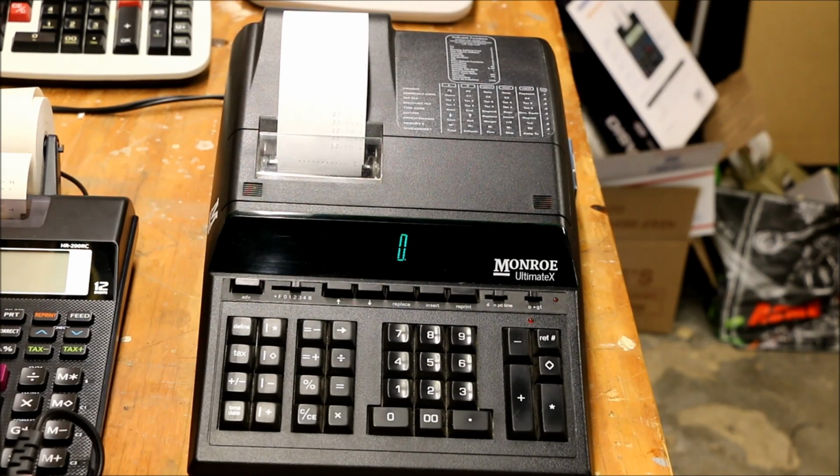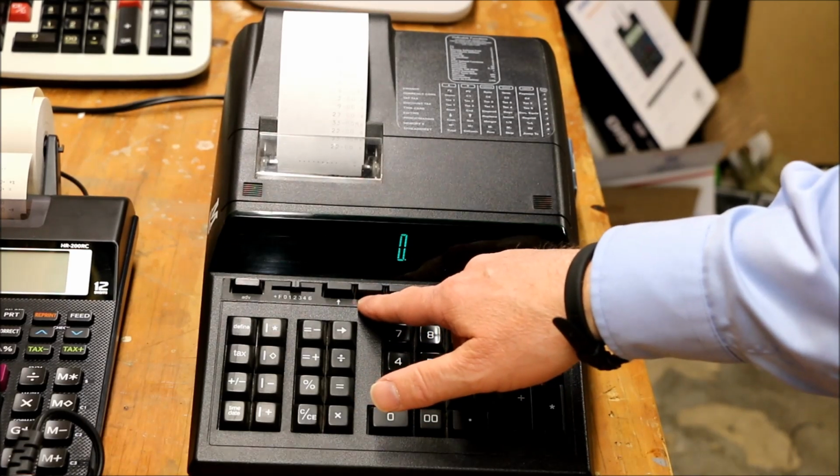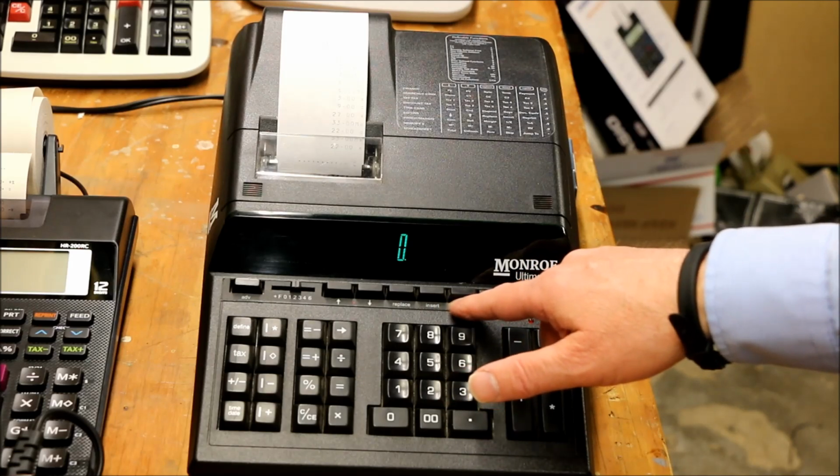The time card feature on the Monroe UltimateX is fairly complex since it's probably not going to be used a lot. I don't think I'll go into it. You enable it with define 5. It changes the keys across here to start and elapsed time, number of days, and decimal equivalent.